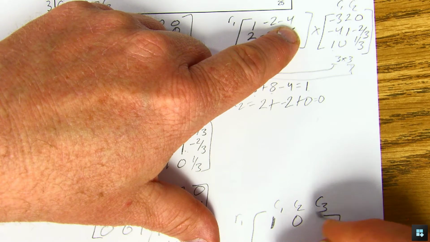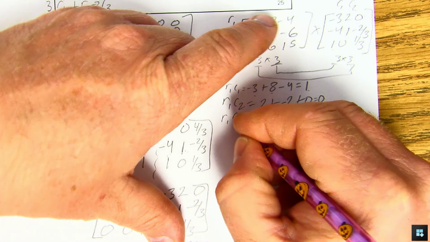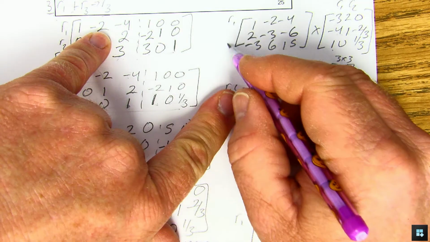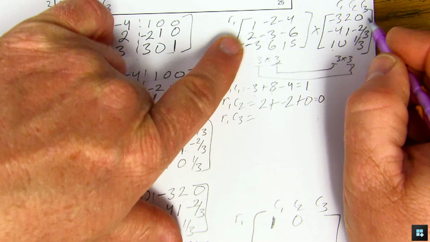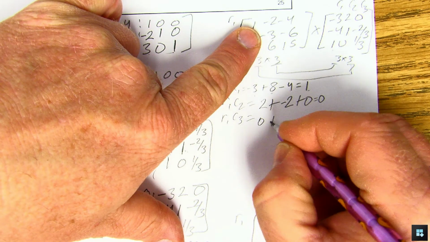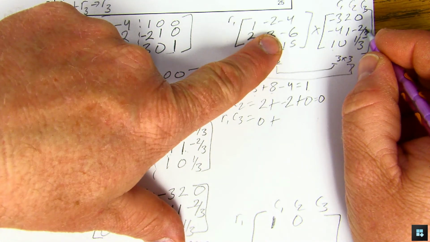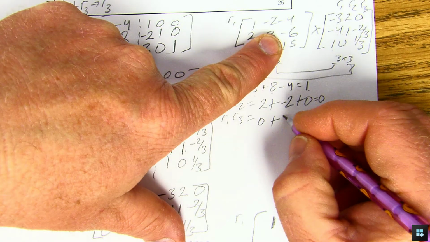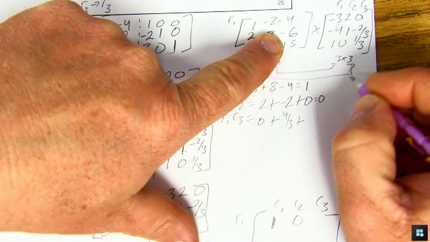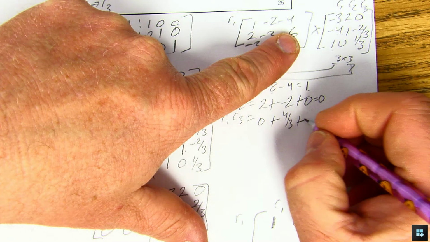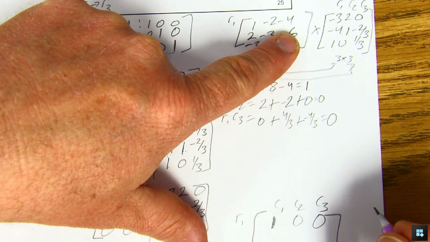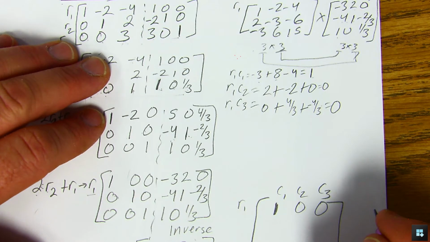Now to find row 1, column 3, I'm going to take row 1 times column 3. 1 times 0, 0. Negative 2 times negative 2/3, positive 4/3. And negative 4 times 1/3 is negative 4/3. It's going to be 0. Well, that's a good start. Here we go.